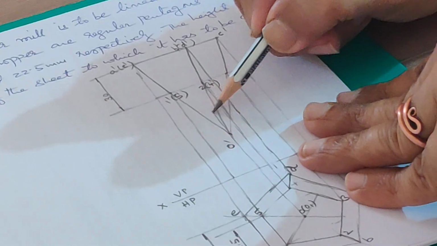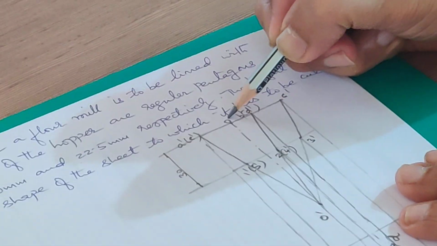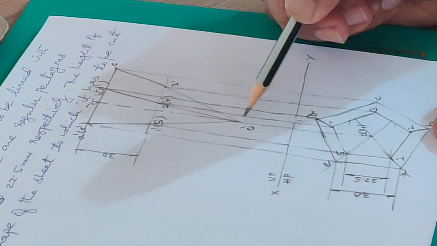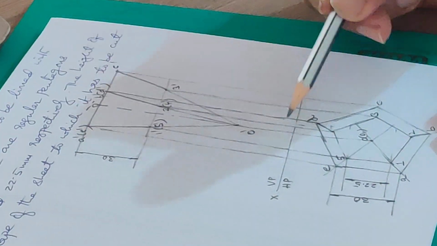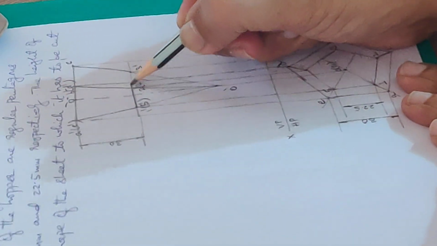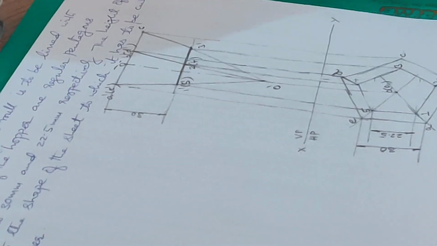Okay. This you can extend up and call it O1 dash. So this is the full pyramid with ABCDE as the base, and now you are considering this as a cutting plane. So 1, 2, 3, 4, 5 becomes the section points.